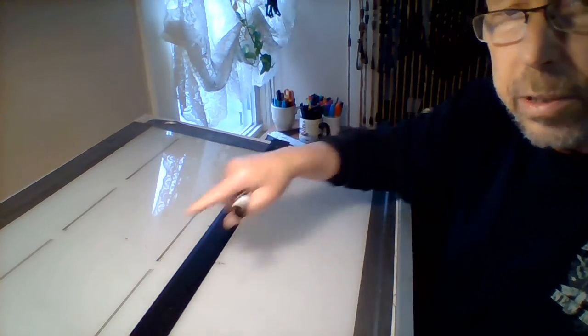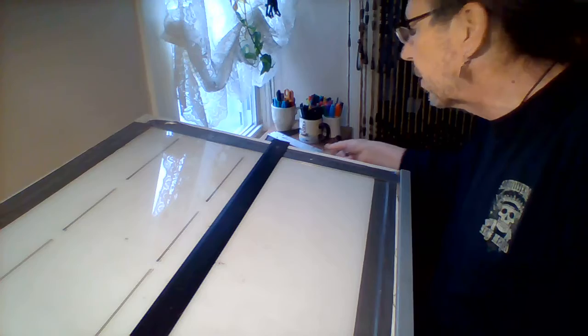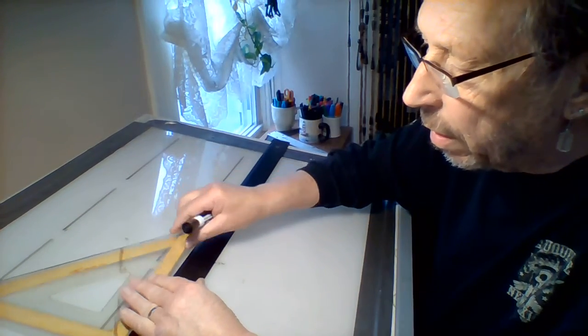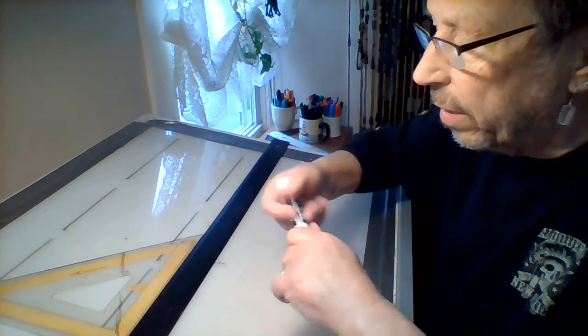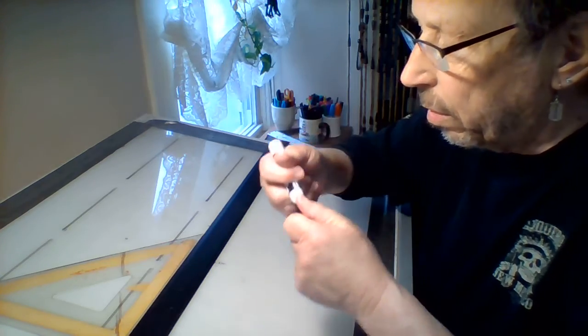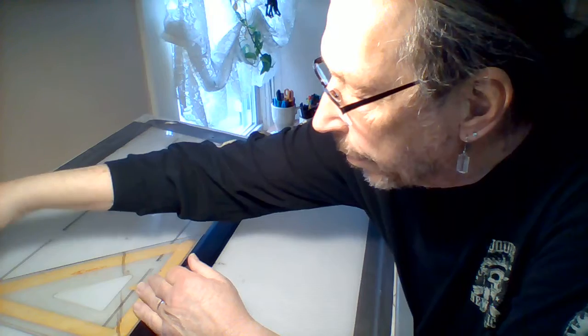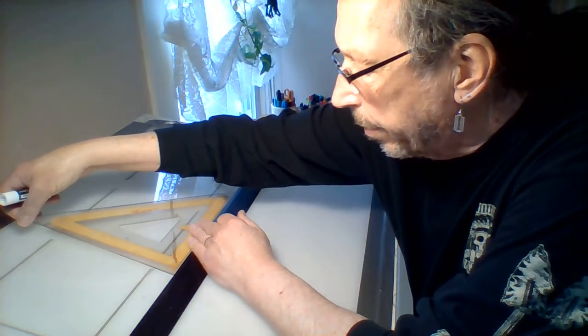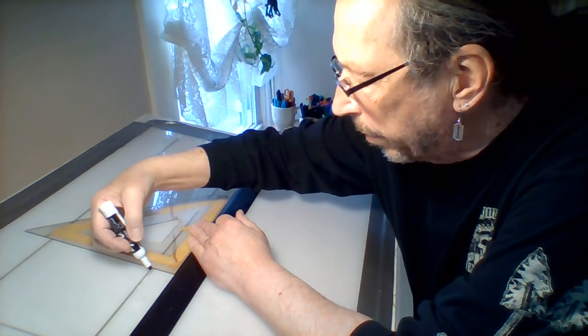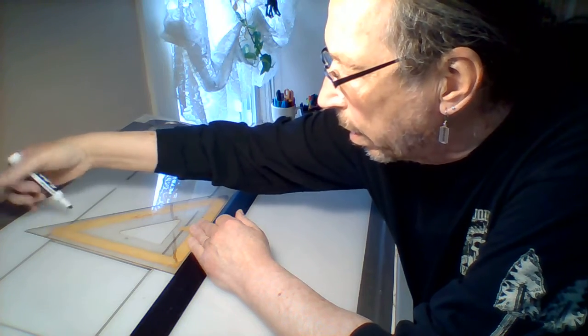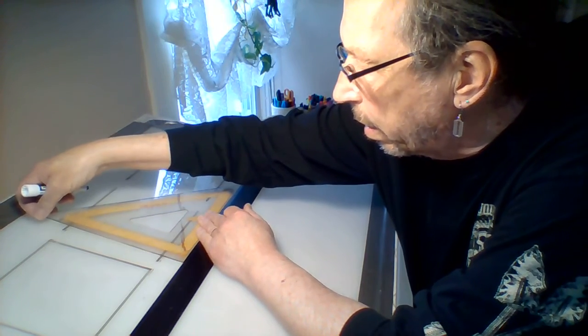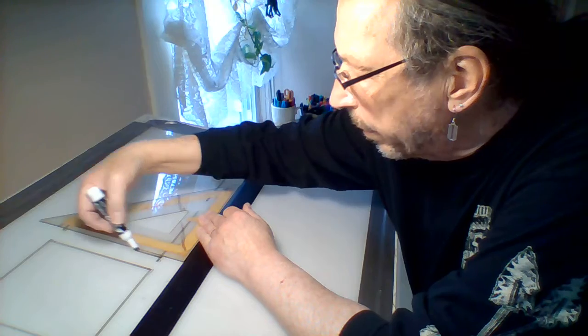Now, you can see I've got almost like these dotted lines. I'm going to use this to complete my panels. Like this.